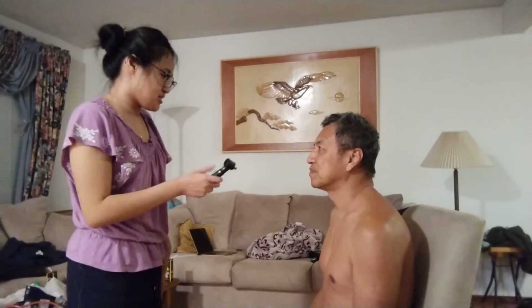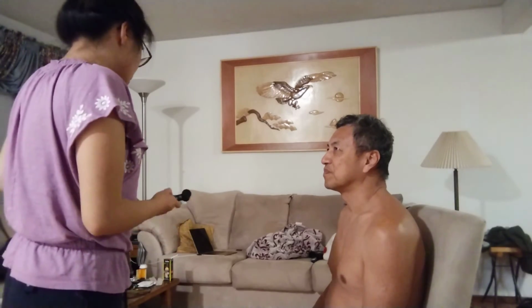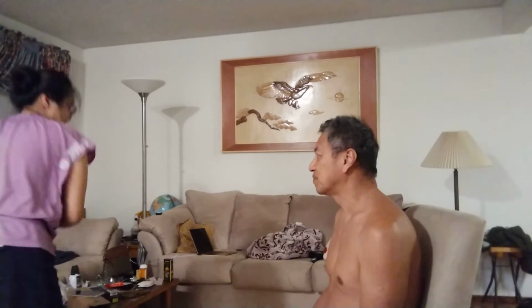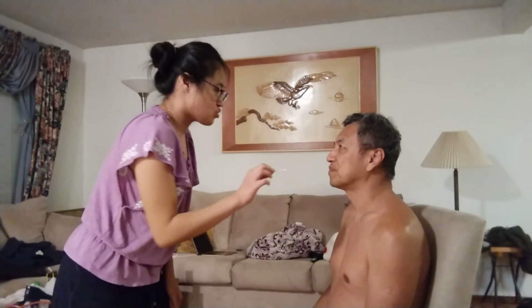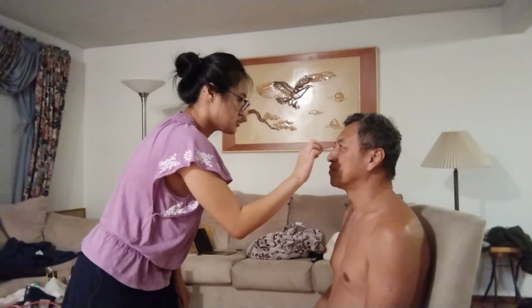Okay, so now I'm going to do the corneal light reflex test. Stare at this light. Okay, and the white part of the light reflecting back in the pupil is the same on both sides. Okay, now I'm going to do the corneal blink reflex test. And I'm going to try to touch his cornea. Okay, and he blinks, which is normal.